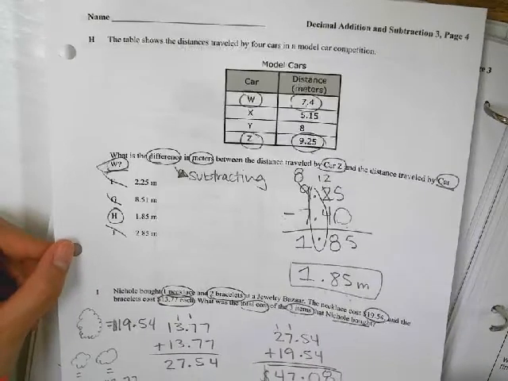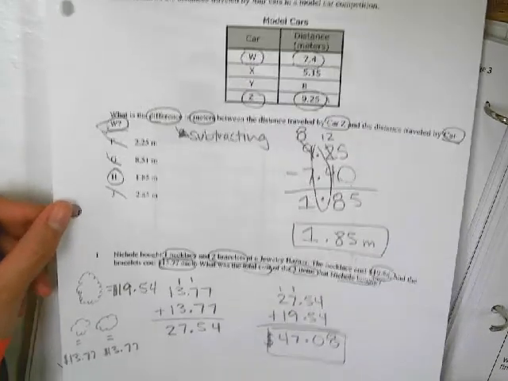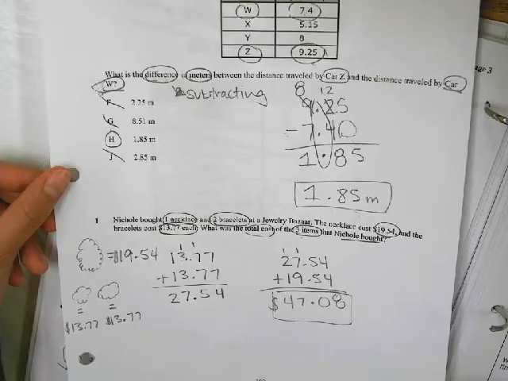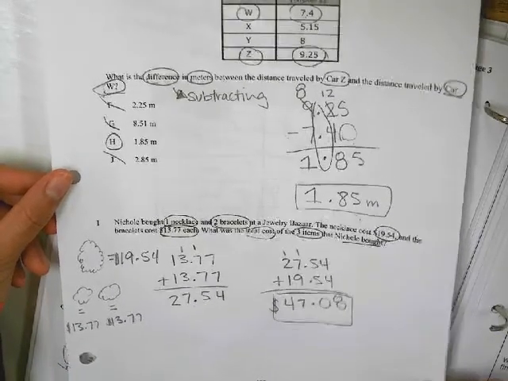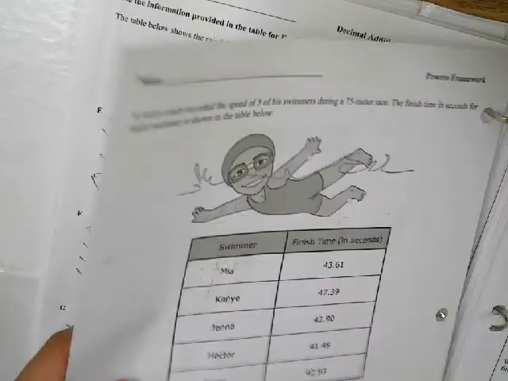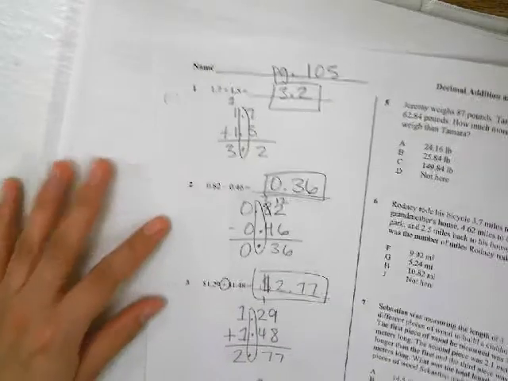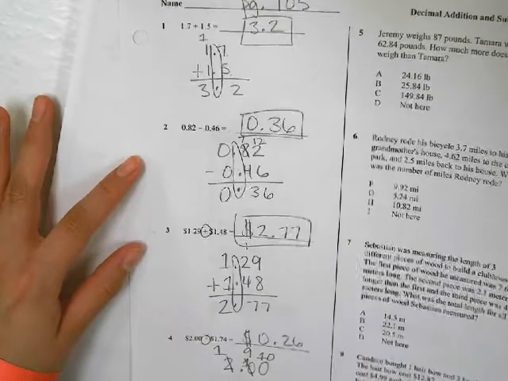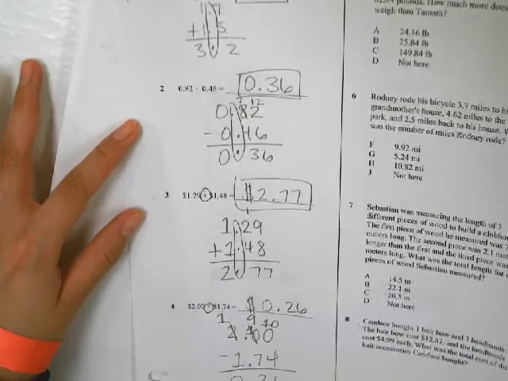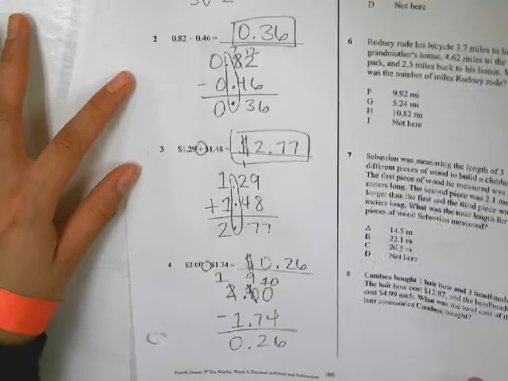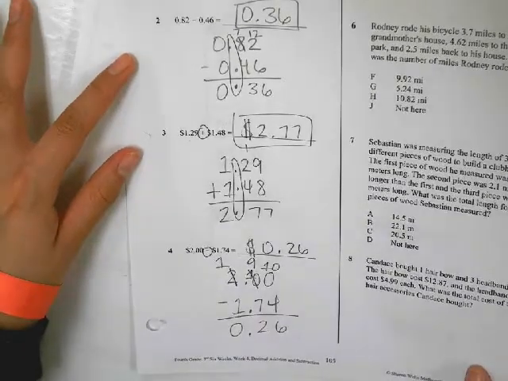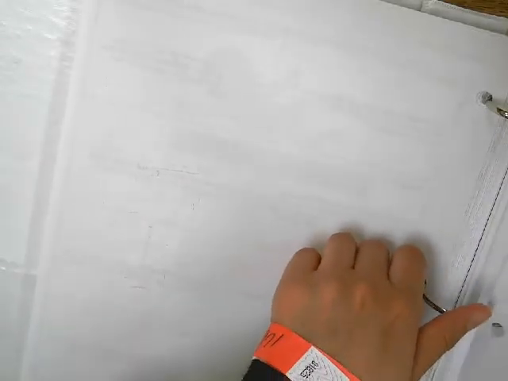For H and I, we covered those two. It's basically the same process, adding and subtracting the decimals. And we did page 105. Okay, again, very, very simple. Adding and subtracting decimals.